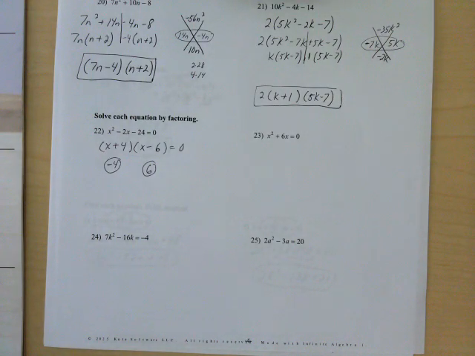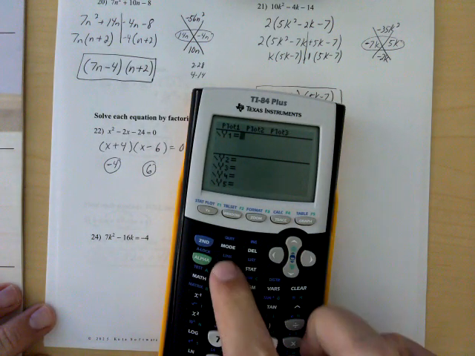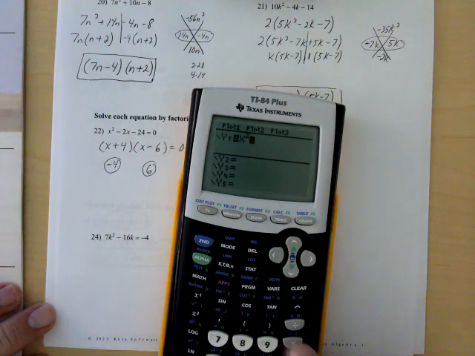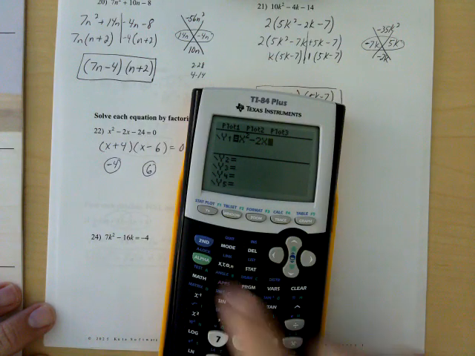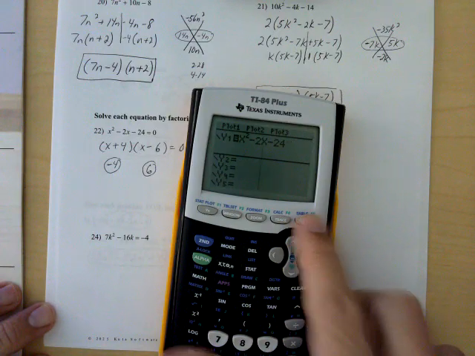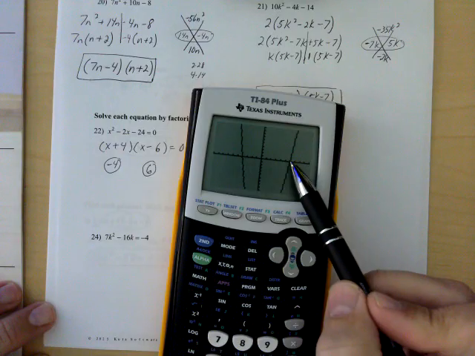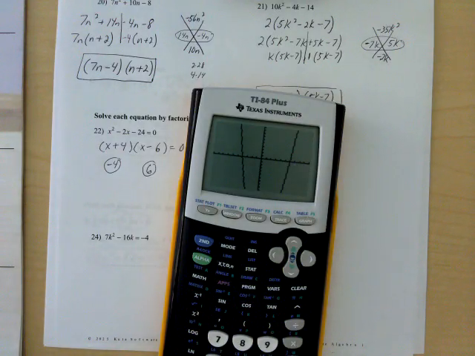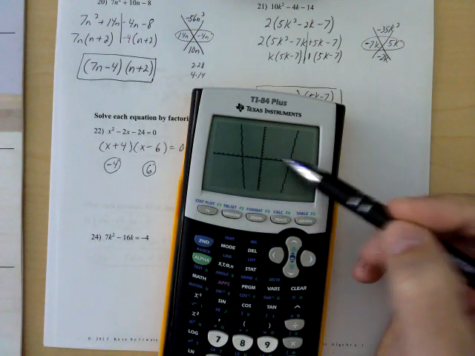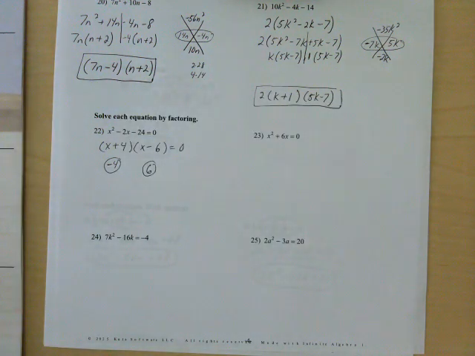One way of checking your answer is if we go to the y equals screen on our calculator, we can type in the original problem. So this is how we can check. I need to see the factors though, but I can check by graphing. I'm going to see it crosses at negative 4 and positive 6. So your x-intercepts end up being our solutions. And that always works.